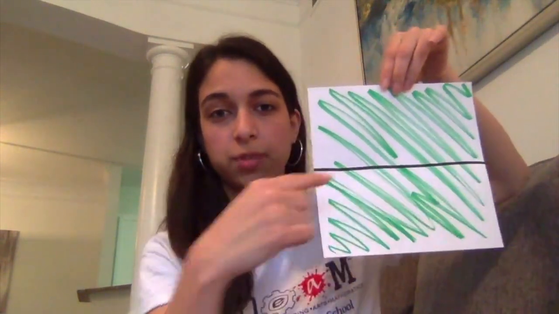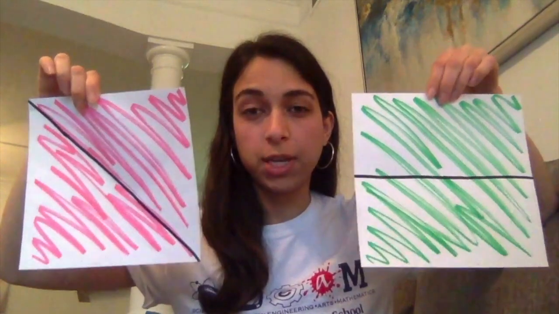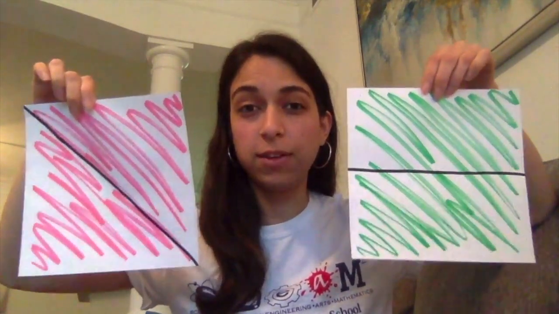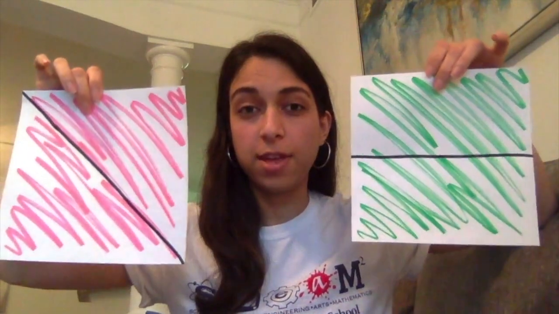So I went ahead and drew the lines for how I'm going to partition the 2 squares. One of them I'm going to partition with a straight line down the middle that way. The other square I'm going to partition by cutting it diagonally. So now I'm actually going to cut them and prove to you that even though this half would be a different shape from this half, they are still going to be equal in amount.